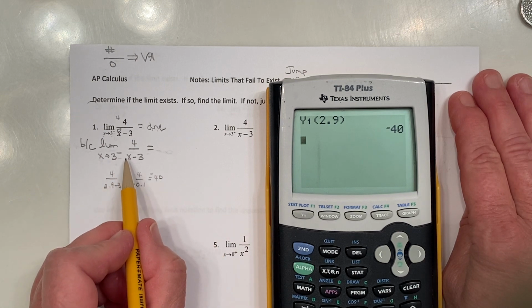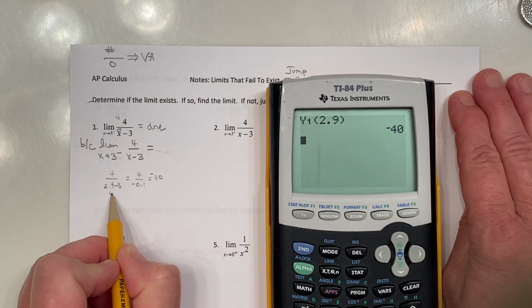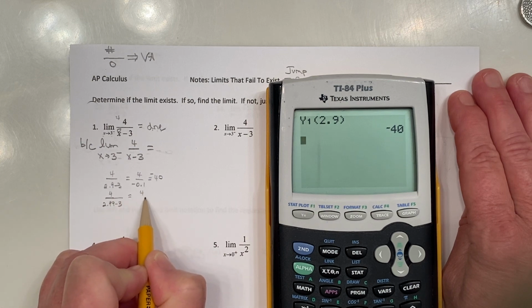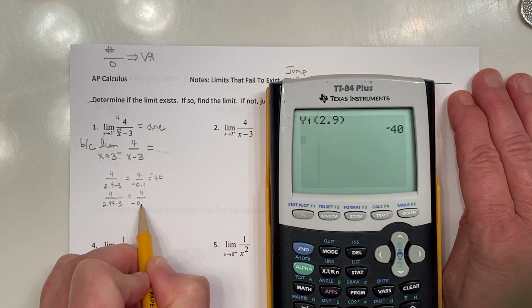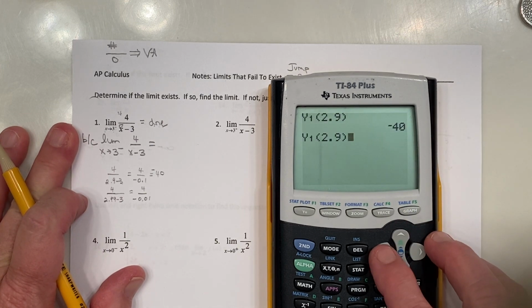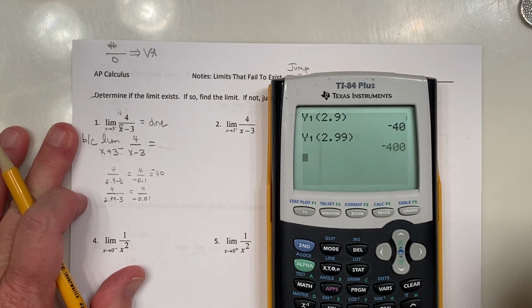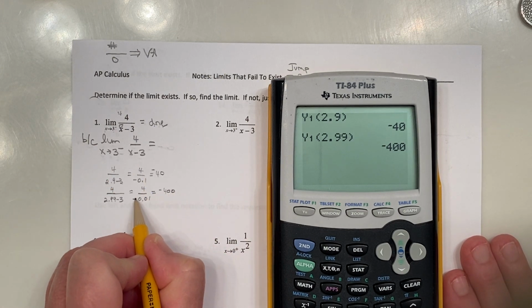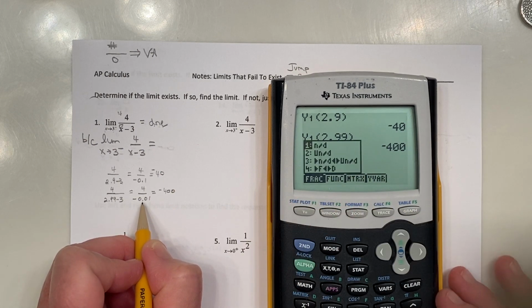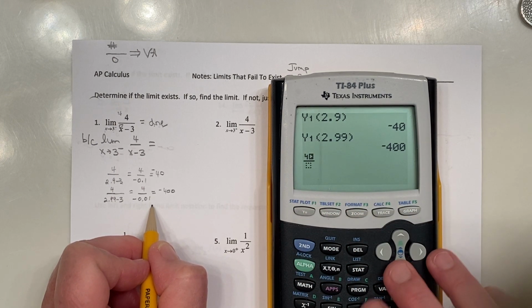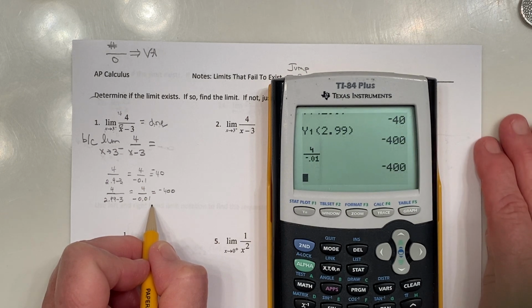Okay, what if I were to plug in now 2.99? So what's 4 over 2.99 minus 3? Well, that's going to be 4 divided by a negative 0.01. So you can either go back up here, edit this line, adding another 9, and you're going to get negative 400, which is the same thing as what this would be numerically if you just did 4 divided by negative 0.01. You're going to get the same thing.